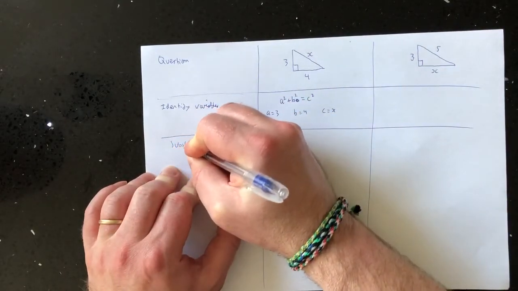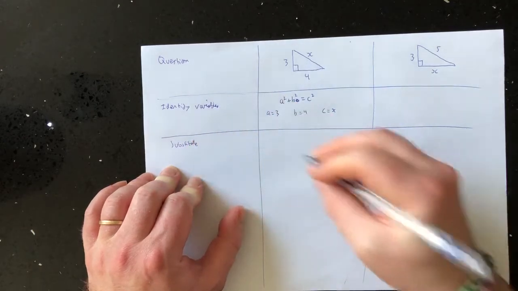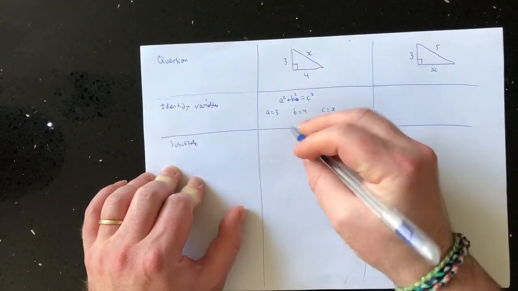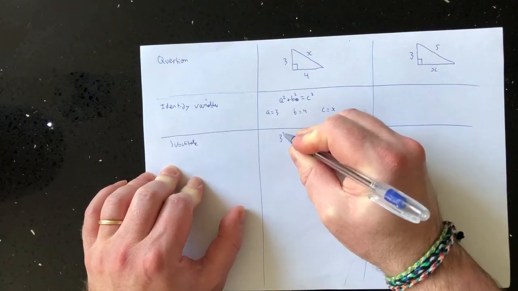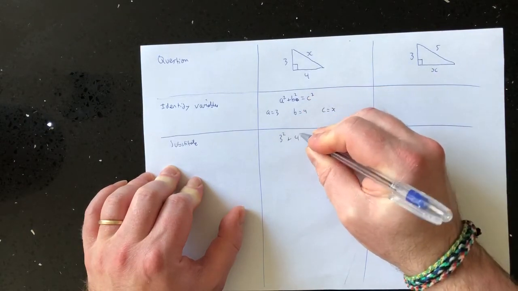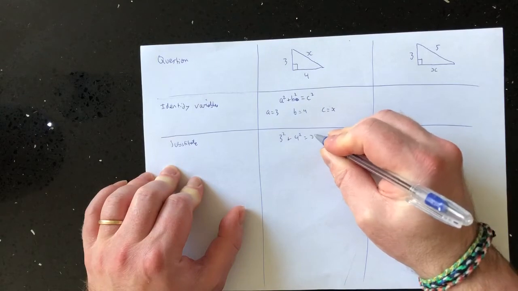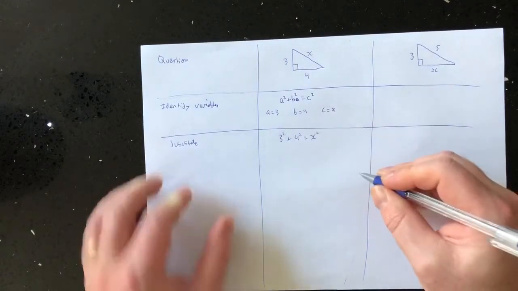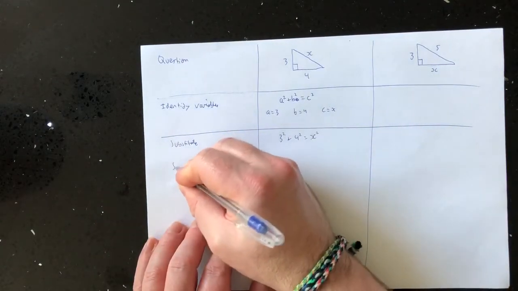So substitute. a is 3, and we put this in here. So we've got 3 squared plus b is 4, and we put it in here, plus 4 squared equals our unknown side squared. And then we're going to solve it.